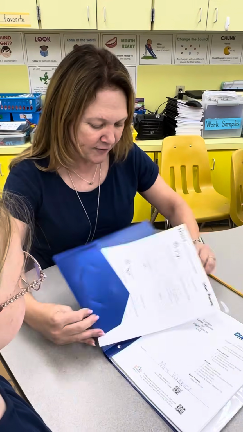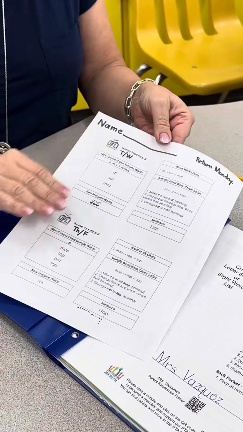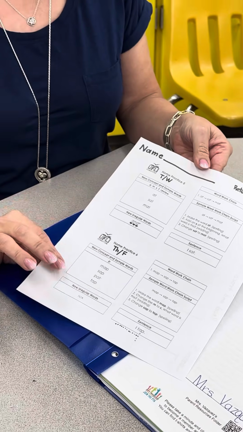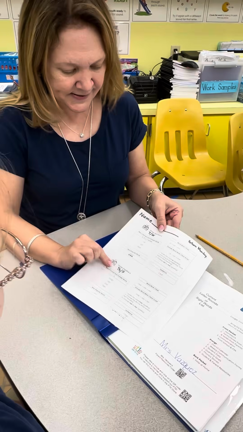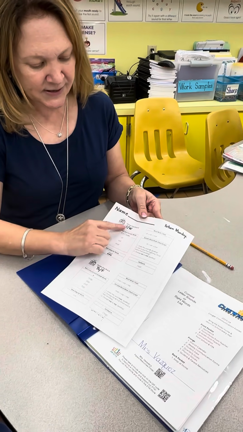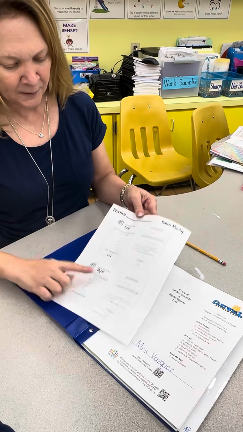So in front of your folder, you'll have the review sheet. The review sheet includes 2 lessons. We usually do 2 lessons every week. I will write the days that we will be reviewing each lesson. This week we'll be doing lesson 5 on Tuesday and Wednesday and lesson 6 on Thursday and Friday.